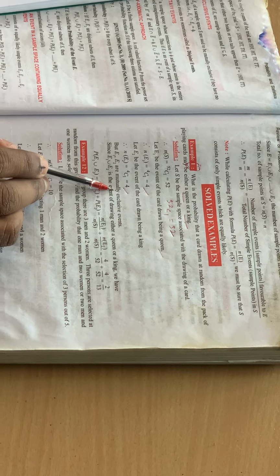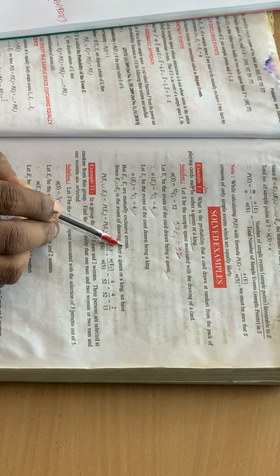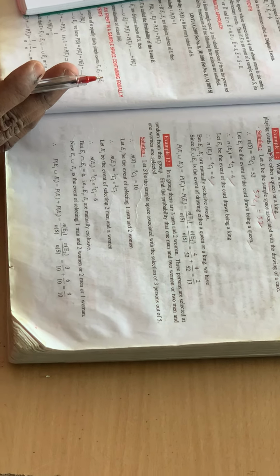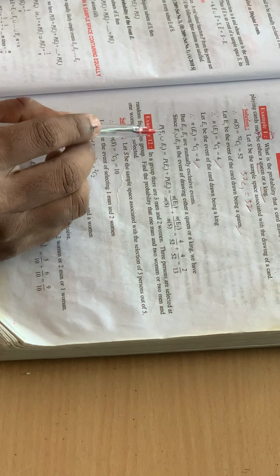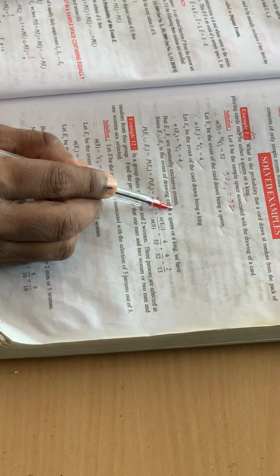But E1 and E2 are mutually exclusive events, so there is no common point. Actually, mutually exclusive means there is no common point, and non-mutually exclusive means there is a common point. That is the variation. Here queens are different, kings are different. Is it clear? Then we need to use the mutually exclusive event formula for the addition theorem.